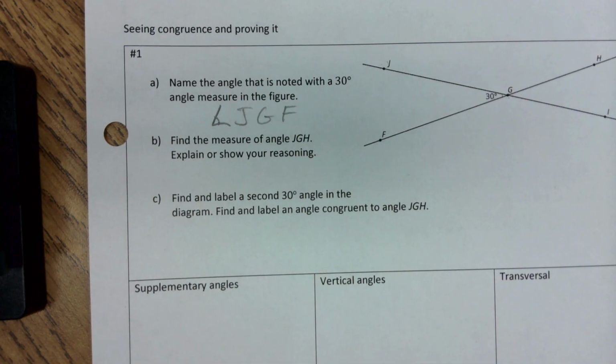Let me get a highlighter so we can highlight it. If I can find a highlighter, gosh, I would love it if I could find a highlighter right now. What are you gonna do? I find a highlighter. Okay.